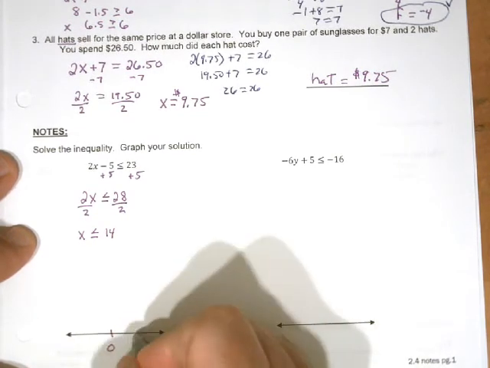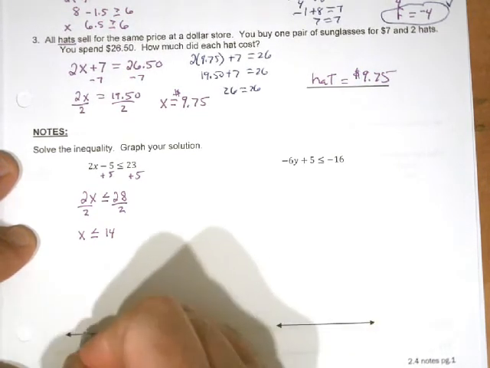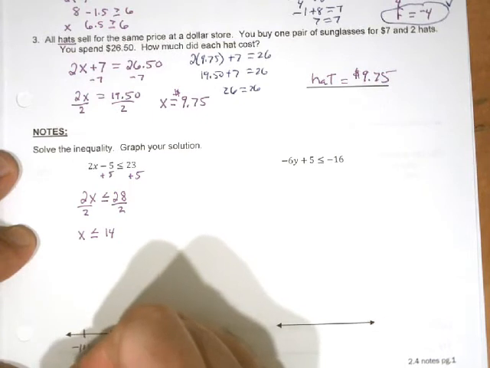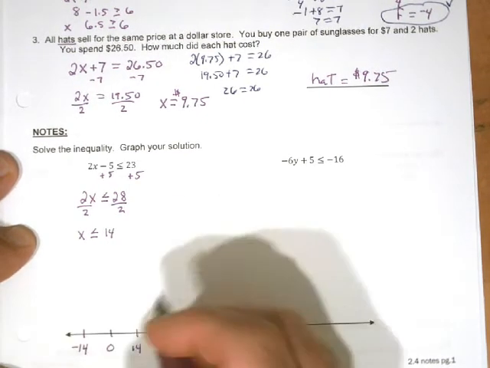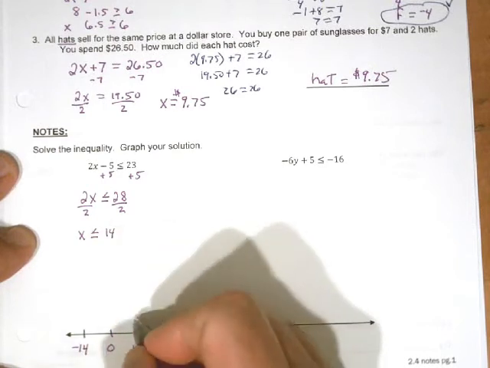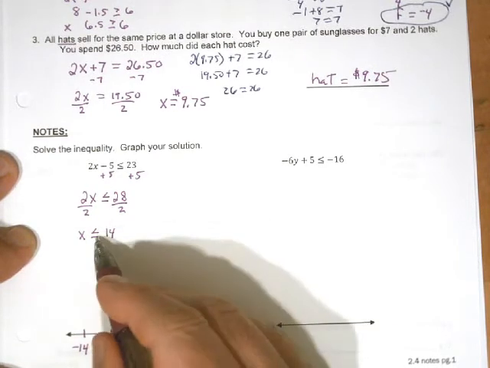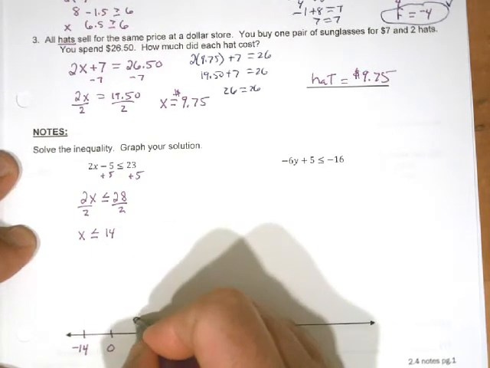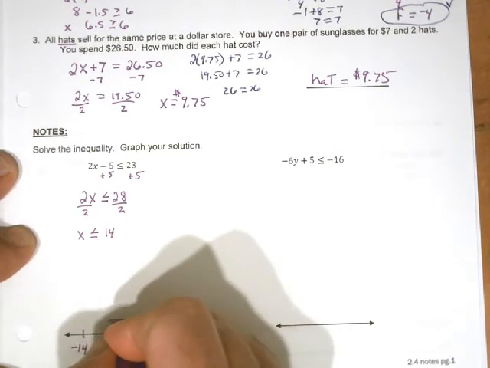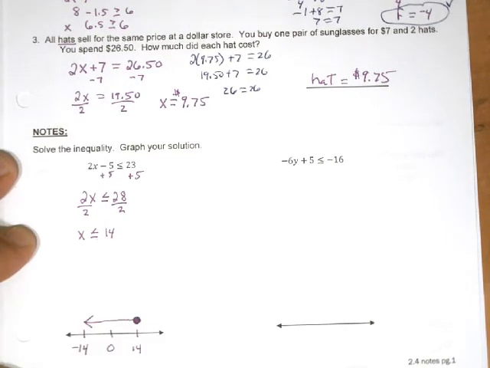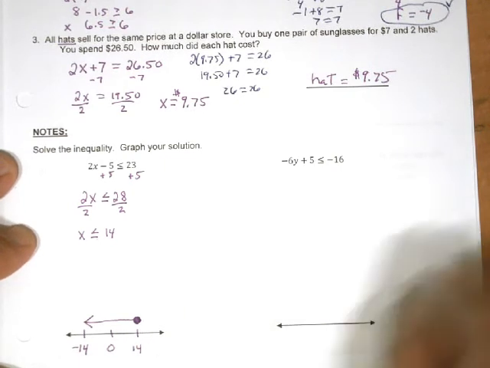Here's where we check it on our number line. As always, have 0. I like to have the 14 and the negative 14 on my number line. And again, if you have your variable first, that tells you which way your arrowhead is going. An equal sign means shade that circle in at the 14, and then our arrow should be pointing to the left.